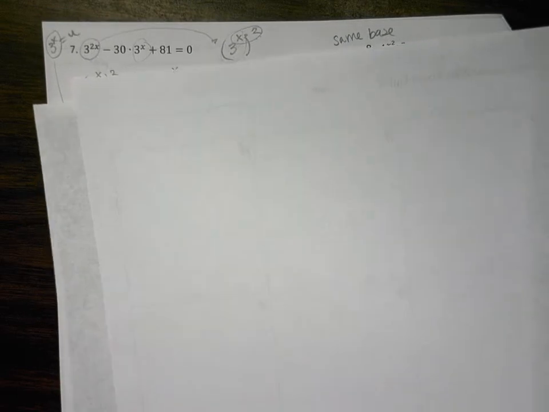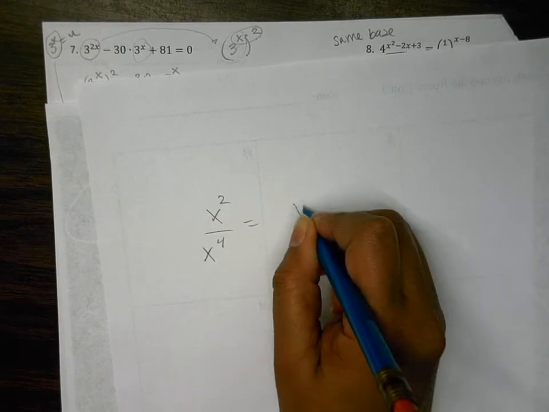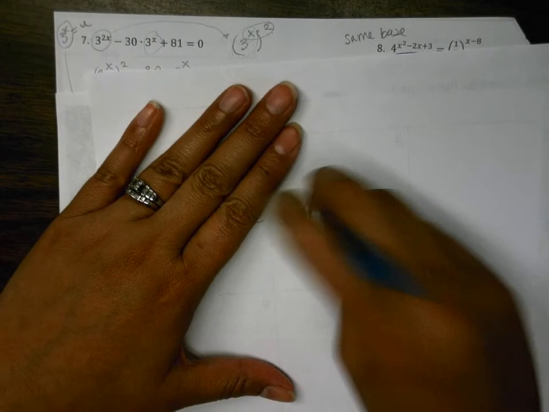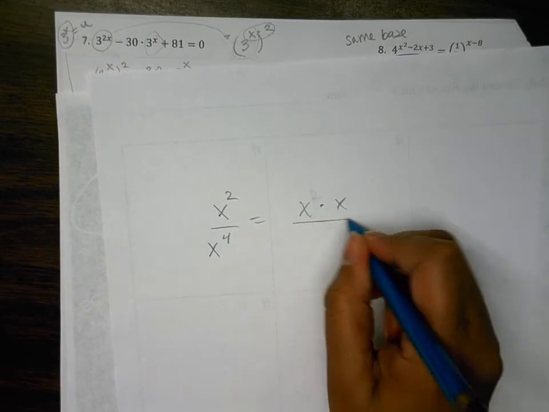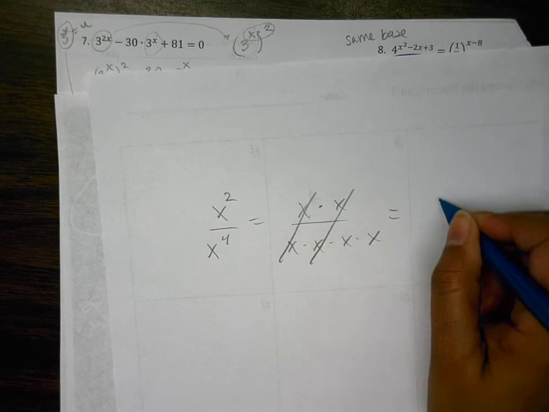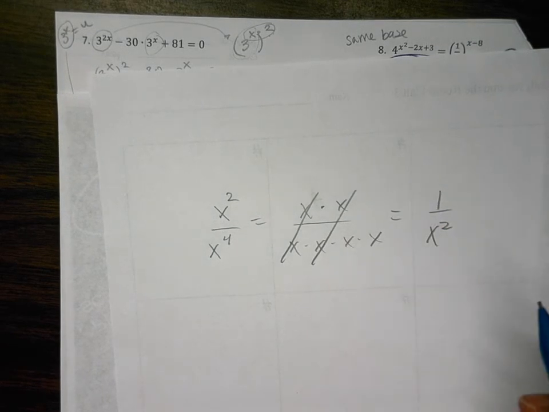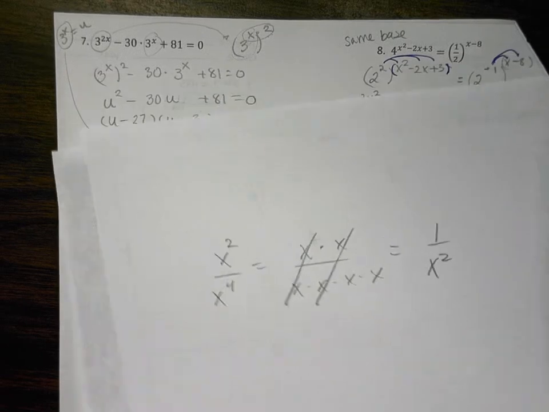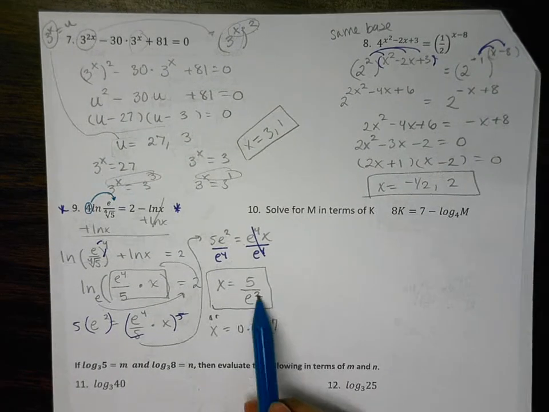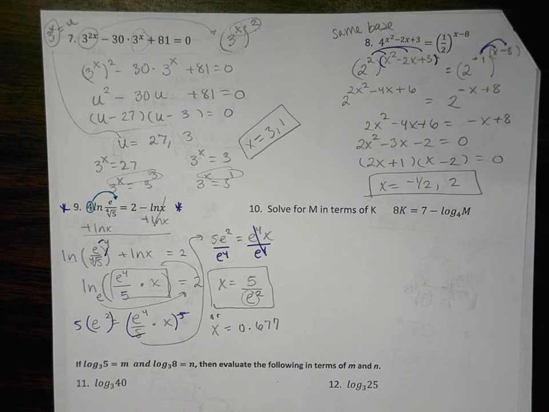X squared over x to the fourth: x squared is x times x, over x times x times x times x, leaving behind 1 over x squared. But you don't keep the e? We did, it's right here. Oh, never mind. Okay, you've got it?